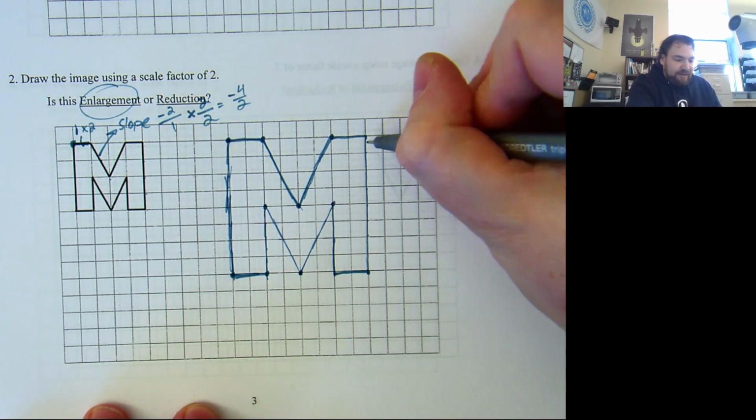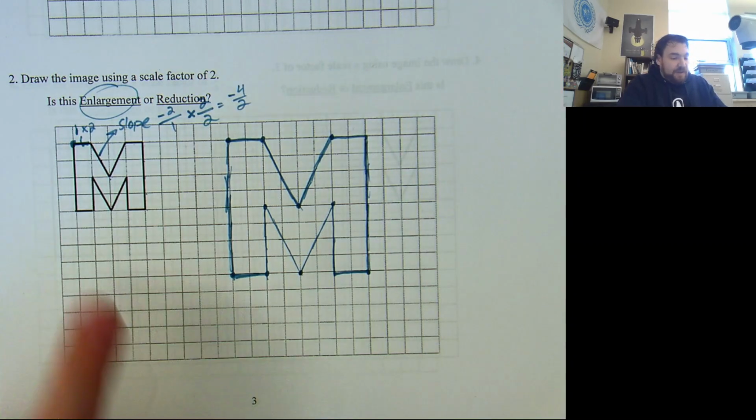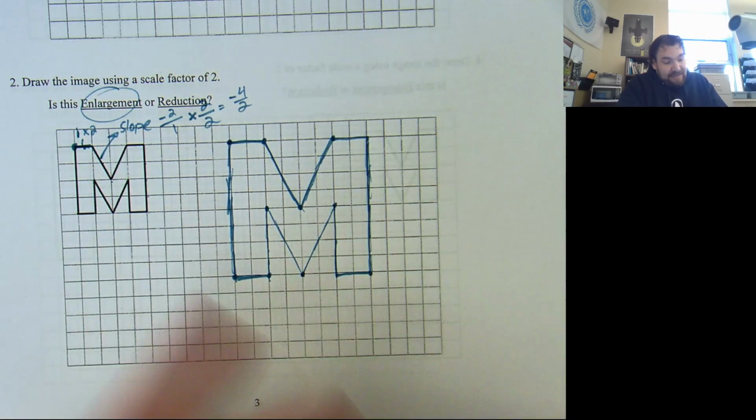And now I've got the letter M twice as big as it was over here. Again, I think it looks a lot bigger than twice as big, but that's what it means to scale up a two-dimensional object. Comments, questions, concerns?